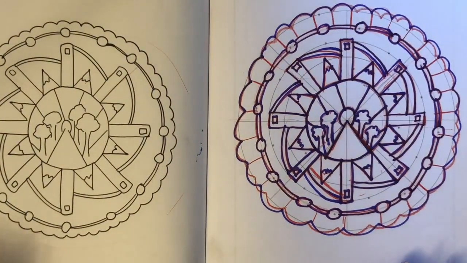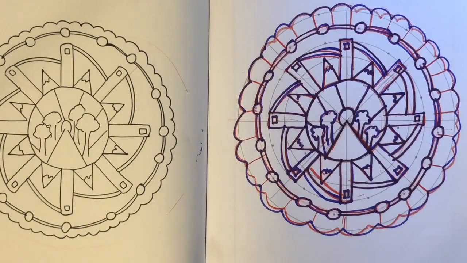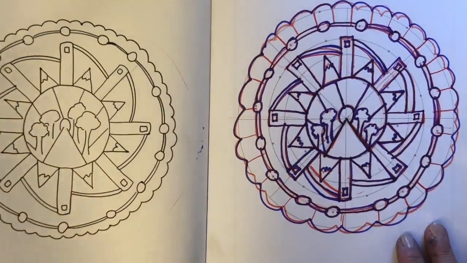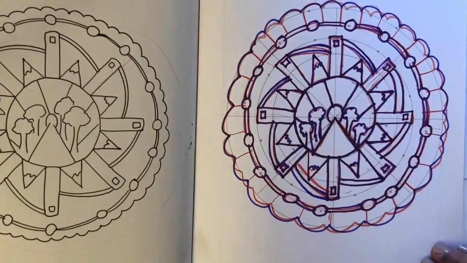Okay, so that's as far as I'm going to take it. I'm not going to make it any fancier than that. I don't want to make it too crazy fancy. And that's how we draw a mandala.